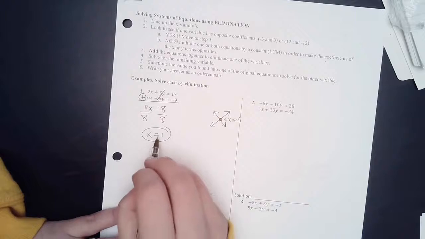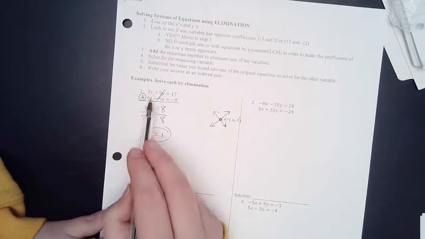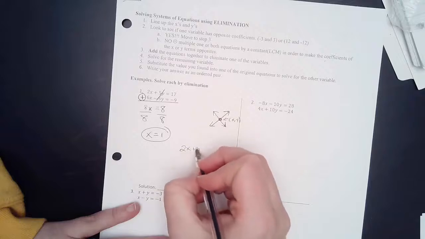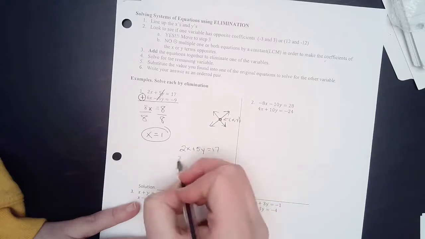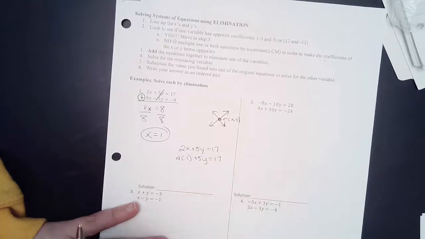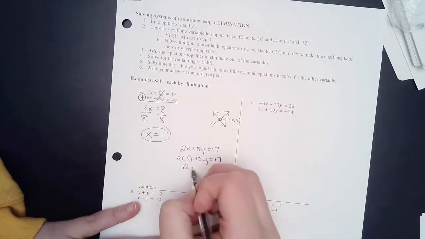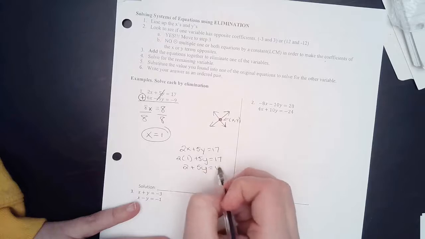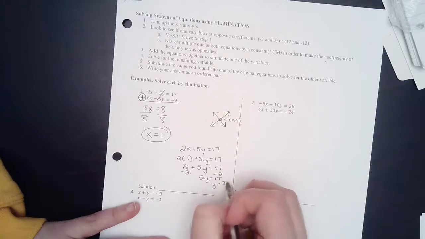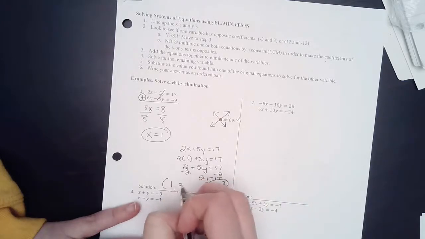So now that I have 1, I can plug x back into either equation. It doesn't matter. I'm going to plug it back into the first one. 2 times 1 plus 5y equals 17. 2 plus 5y equals 17. Subtract both sides by 2. 5y equals 15. Y equals 3. So my coordinate point is 1, 3.